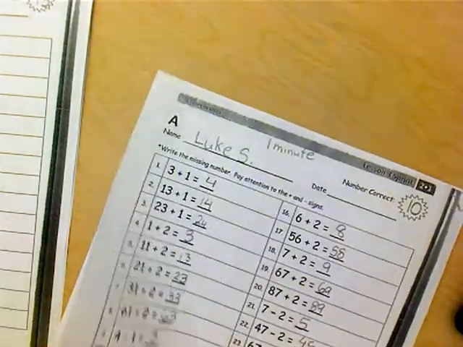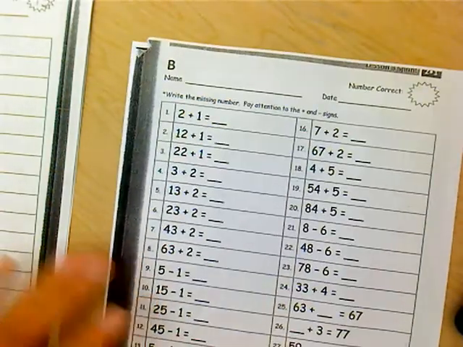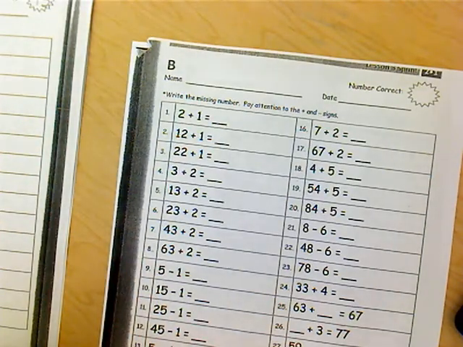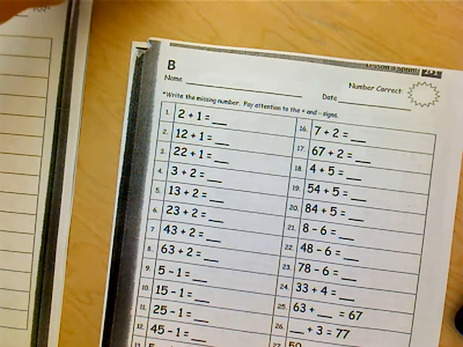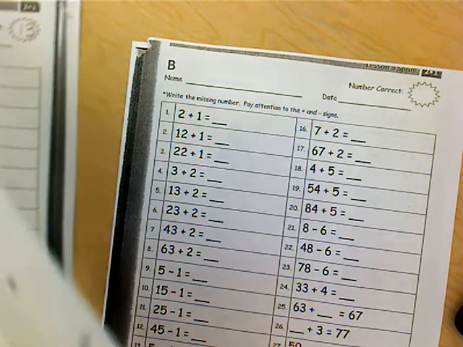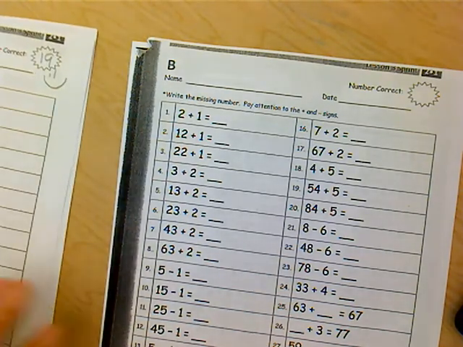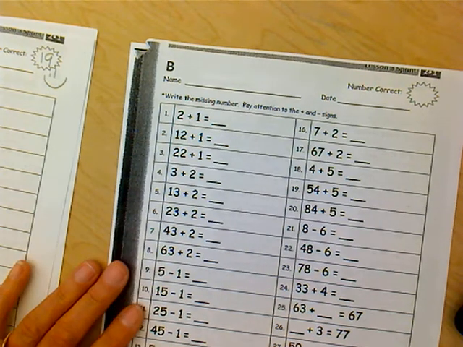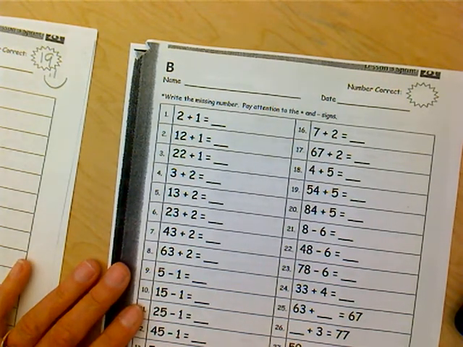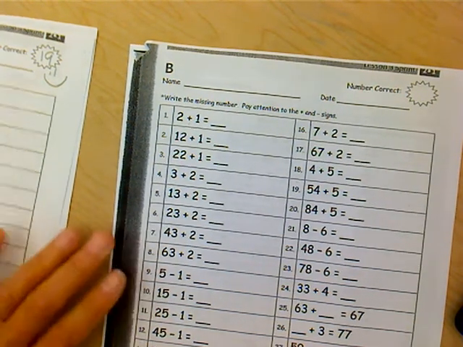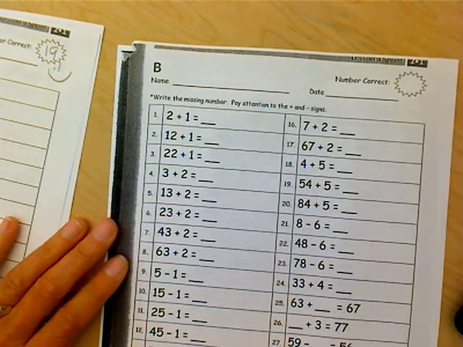Now we're going to do that a second time. Here we go. A 1-minute timing. Ready and begin. Get as far as you can.